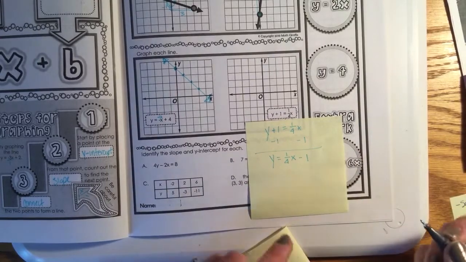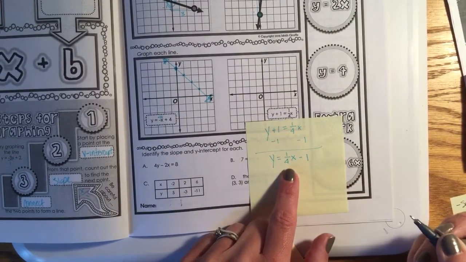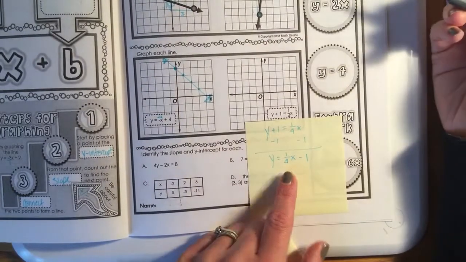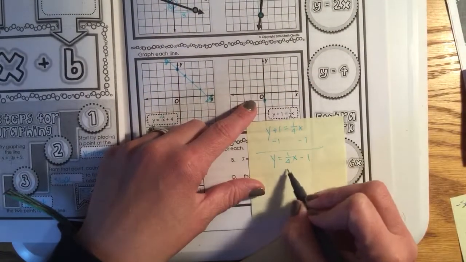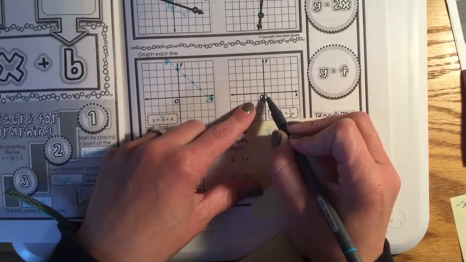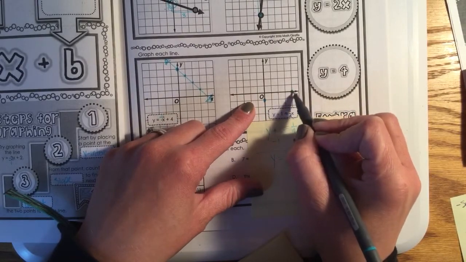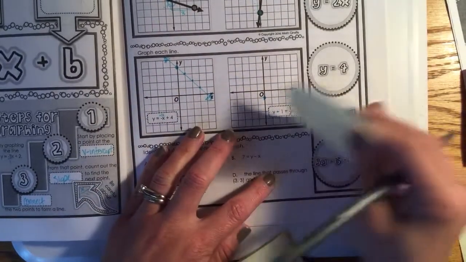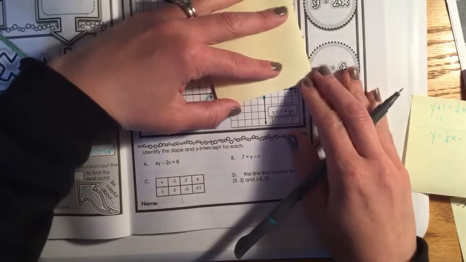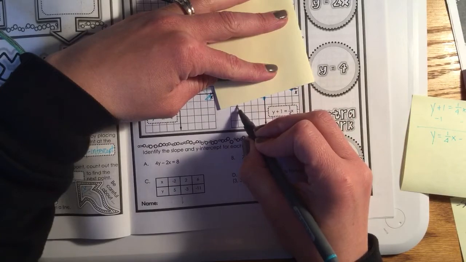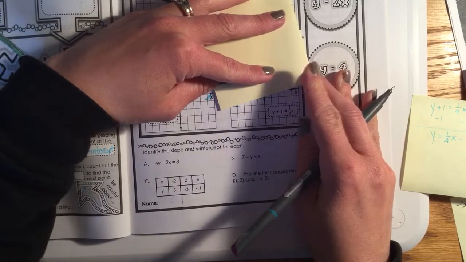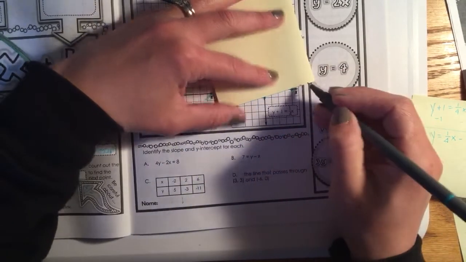So this brings up a good point. It has to be in this form in order to graph it using slope-intercept form. So I'm going to start at -1. My slope is +1/4, so I go up 1 and over 4. 1, 2, 3, 4. And technically I could go down 1 and over 4. Do you see how I'm right there too? So two negatives create a positive.